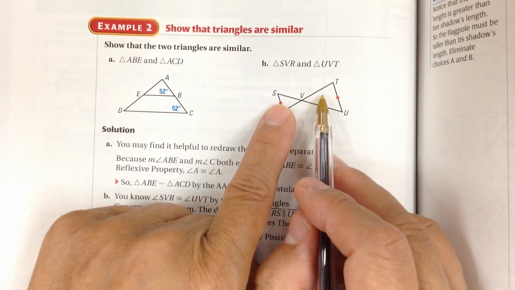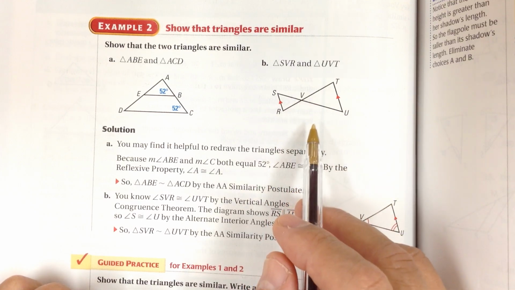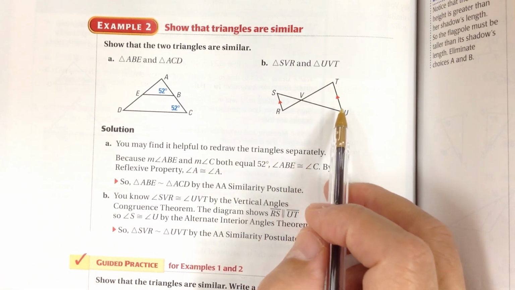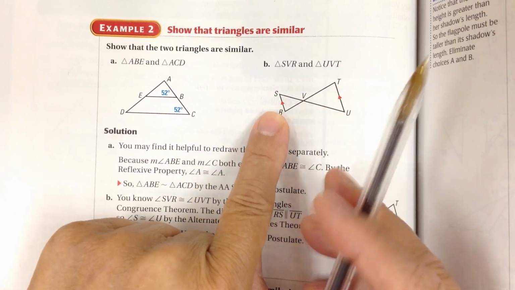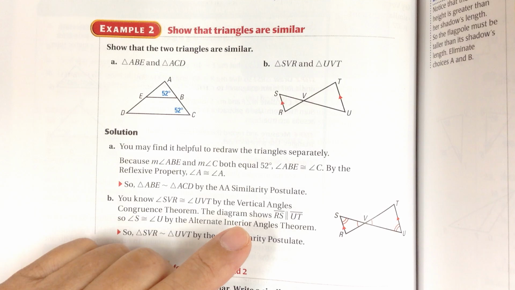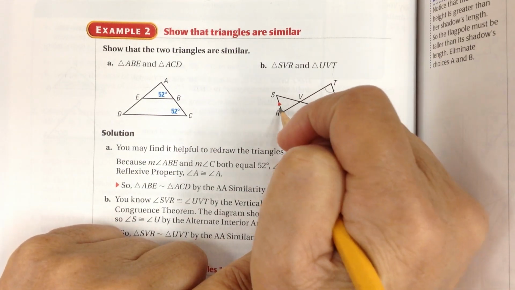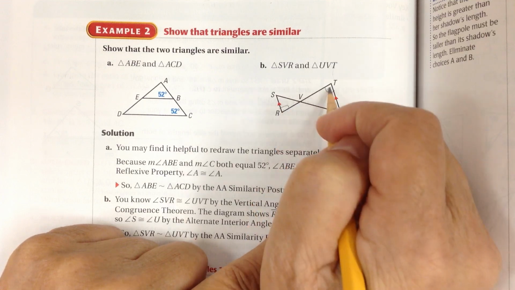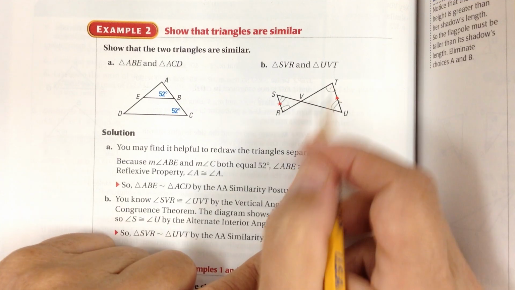Now when you have a triangle corner to corner like this, you have to use vertical angles. Actually, you don't even have to get to that, because they are parallel lines. If they're parallel lines, you can use the alternate angles. So if you extend the line, this angle and this angle are alternate interior angles, and this pair is also congruent to that. So that's your AA.